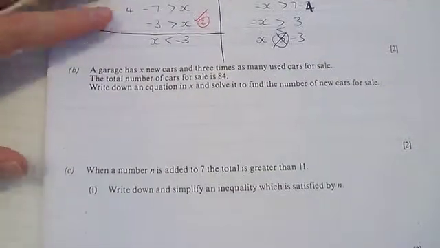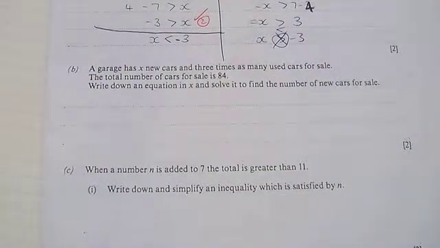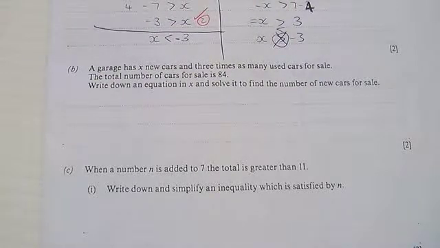Part B, it says a garage has X new cars and 3 times as many used cars for sale. Write down the total number of cars for sale is 84. Write down an equation in X. Right, I'm going to write the common mistake. Tell me if you think you spotted what it is.